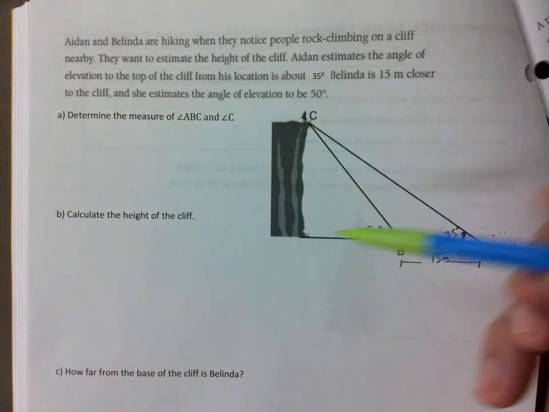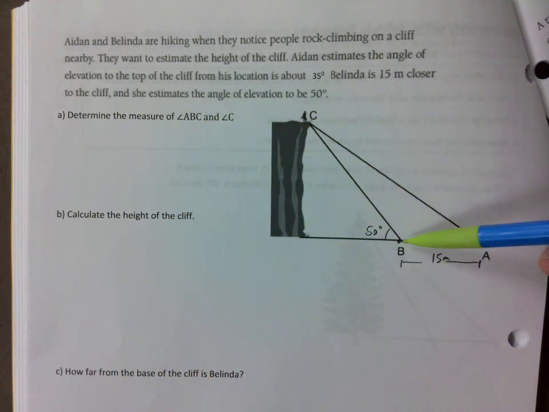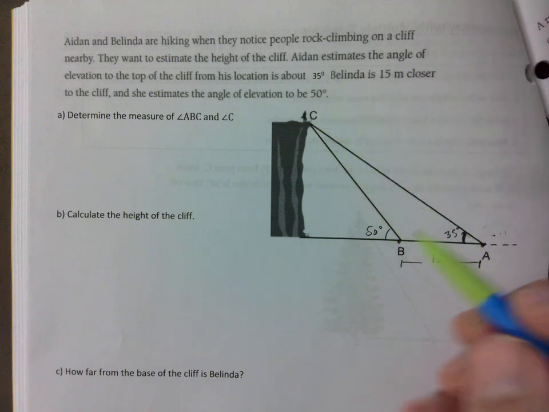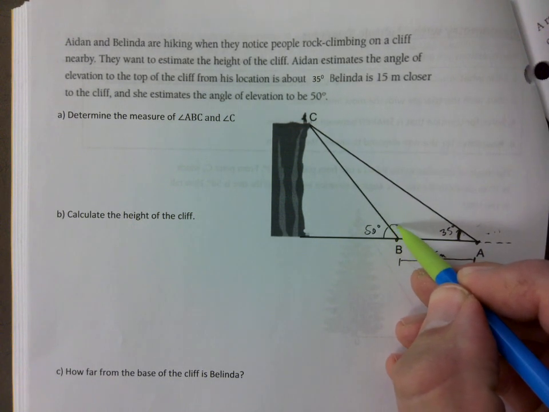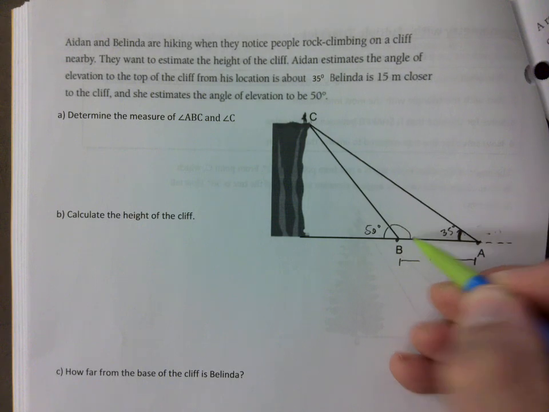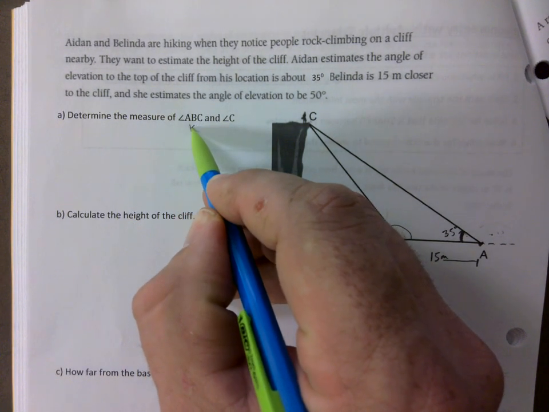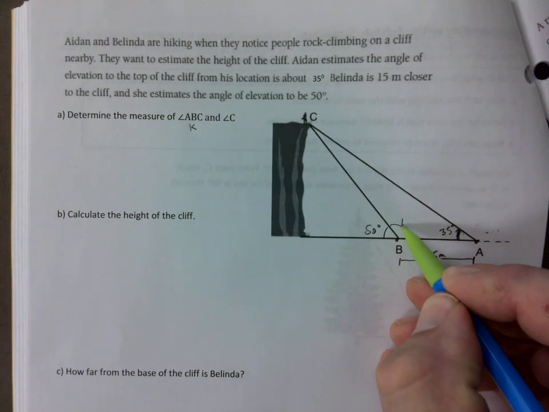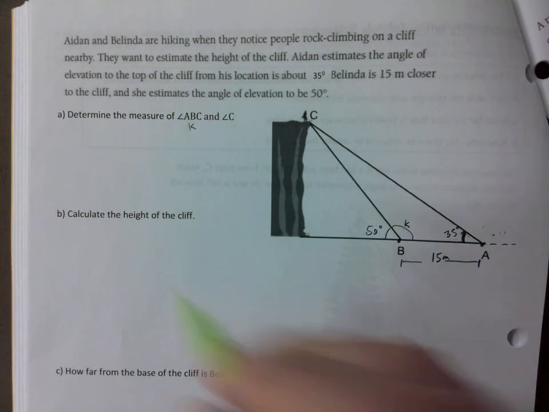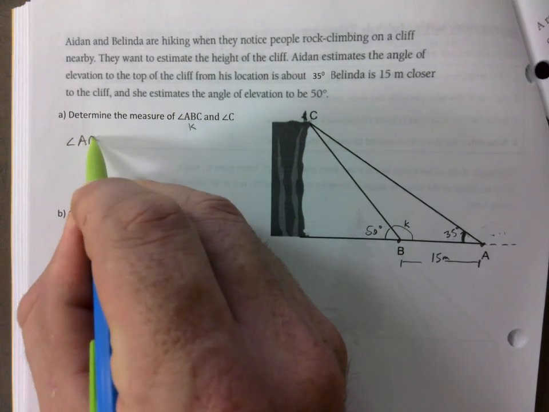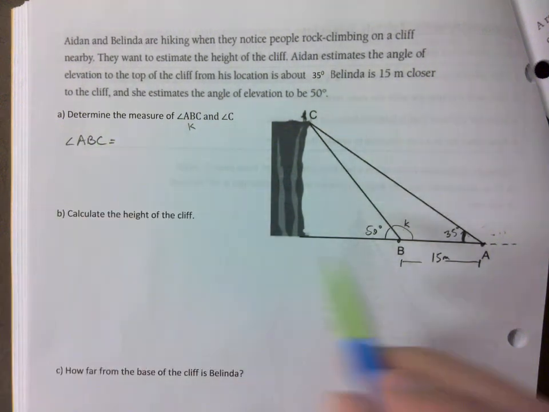Do you know how to read that? Right. So you just go ABC. So it's as if you're making that angle. So it is this one they're asking for. You can call this K. Right, so you can call this a little K here. And so angle ABC or angle K is going to be 130, right?